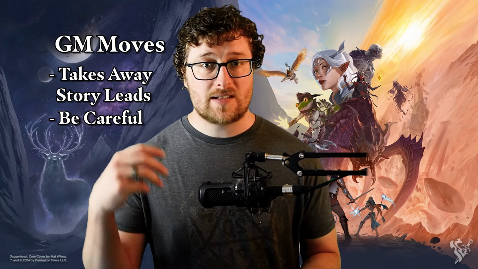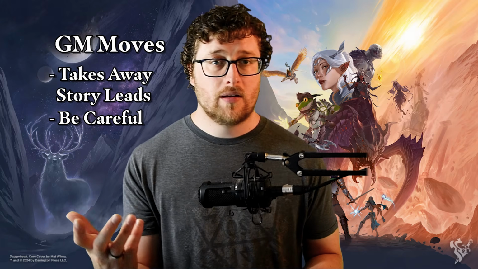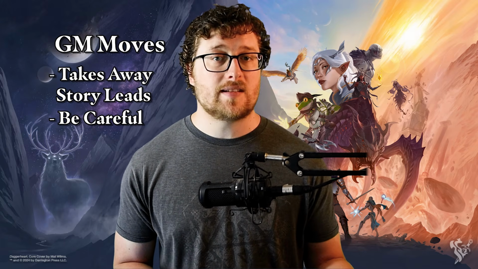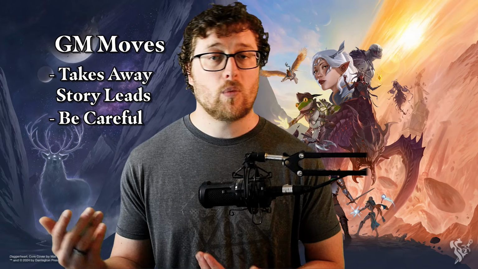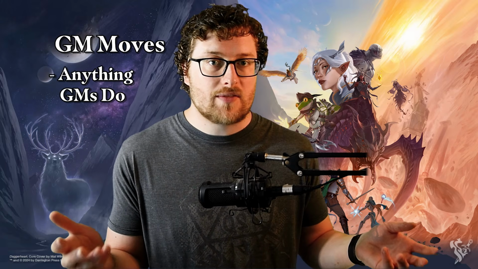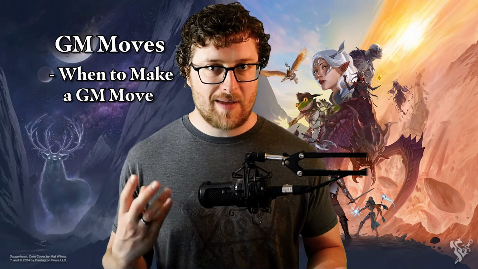So this should only be used if there are a few other options for the PCs to move the story forward. This can be something like an enemy burning a map that shows the shortcut into their hideout, or killing a valuable NPC that had important information about weaknesses of the BBEG. So those are the GM moves that you can make. As you can see, they're basically anything that you can do as a GM to drive the story forward. So with that being said, let's talk about when you should make these GM moves.